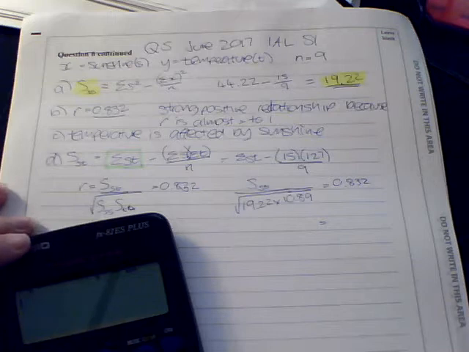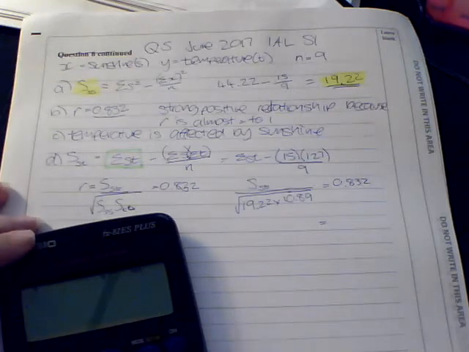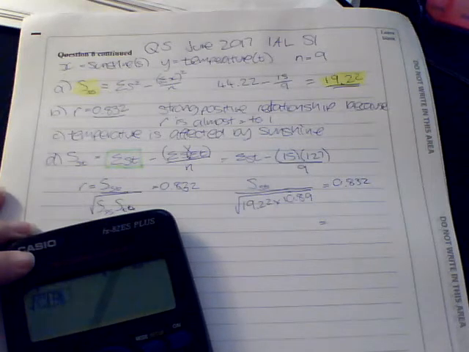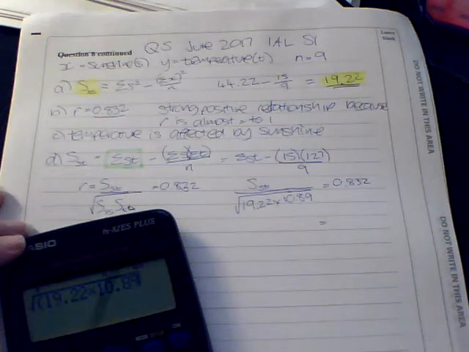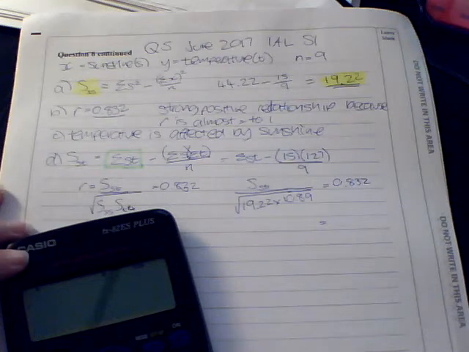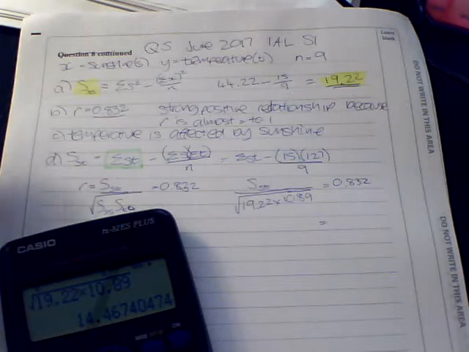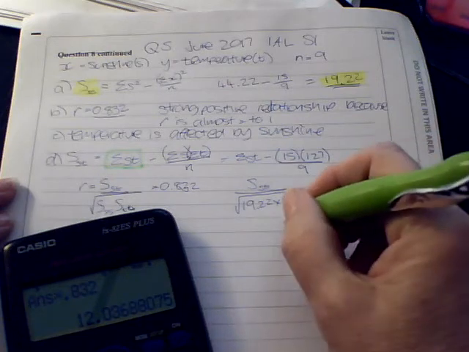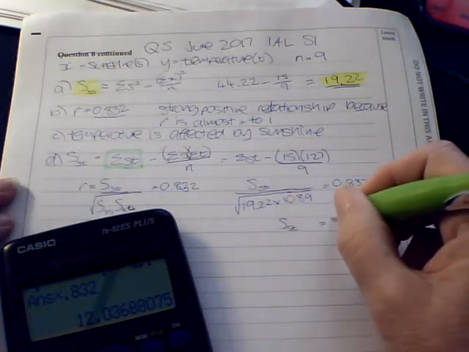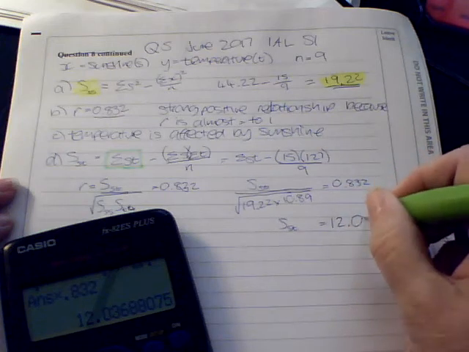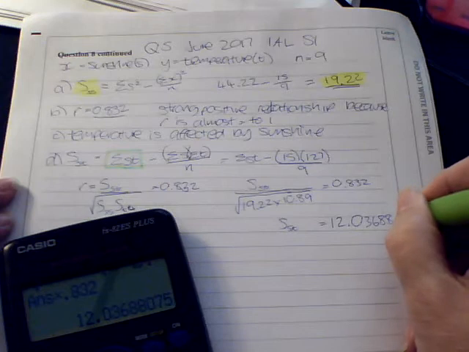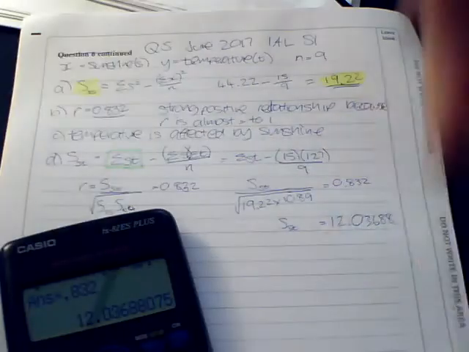So we're going to have the square root of 19.22 times 10.89 equals, times 0.832 equals, so we know that S of st equals 12.03688 blah blah blah. Right, I'm going to highlight that as well.